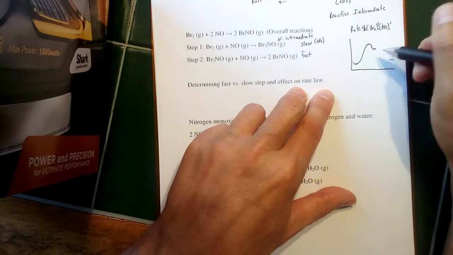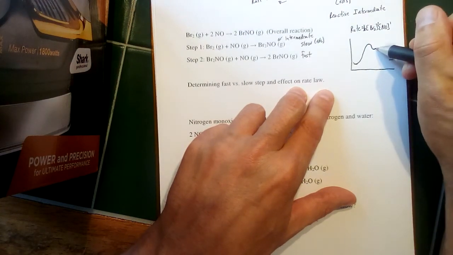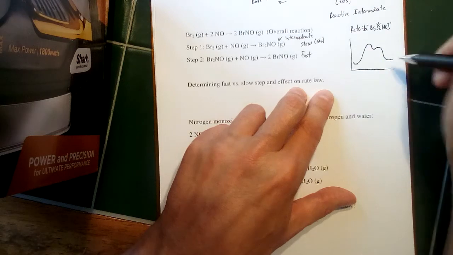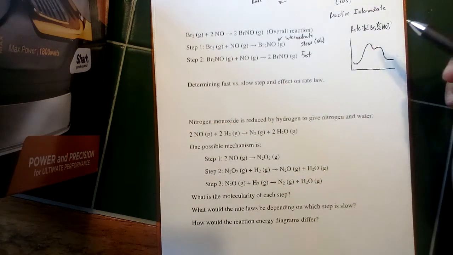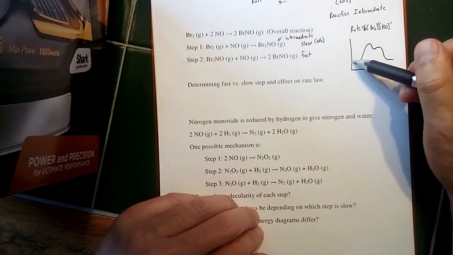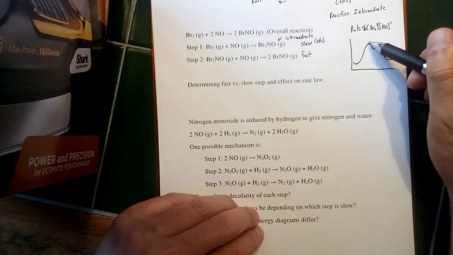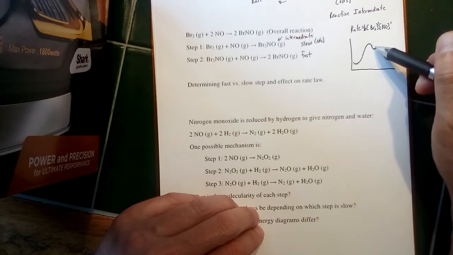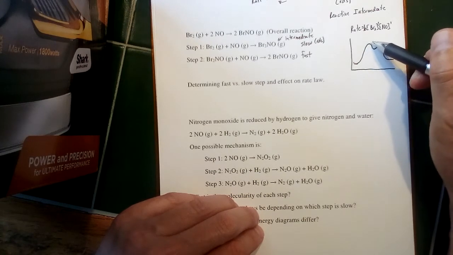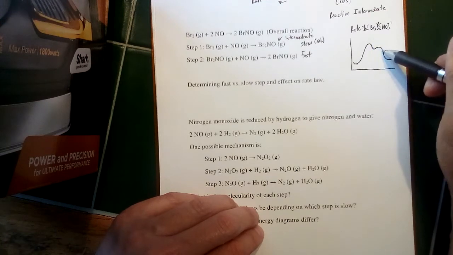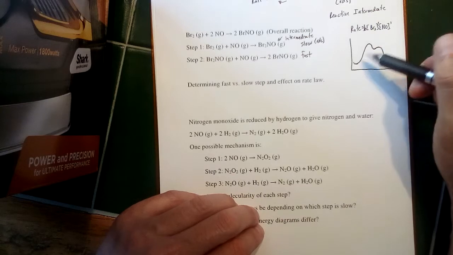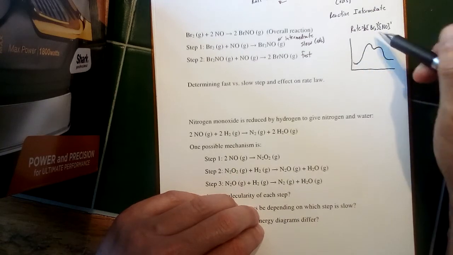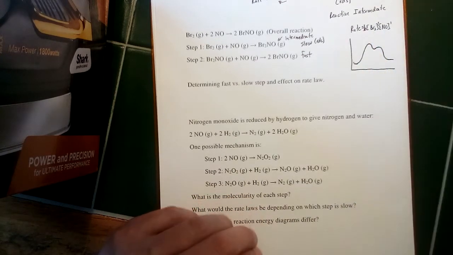Then there'd be a little dip where the intermediate is, but then just a tiny hill for the second step. If we complete the first step, we'd end up at the top of this hill. Imagine a ball rolling along this line. It's not going to stop there; it's going to continue down. So that second step is going to happen very quickly, we only see the first step in the rate law, and we get that for the rate law.